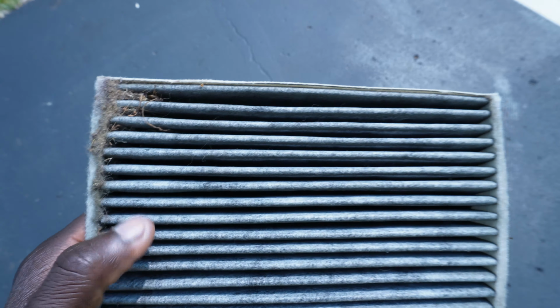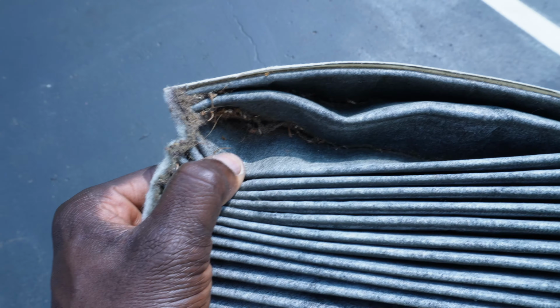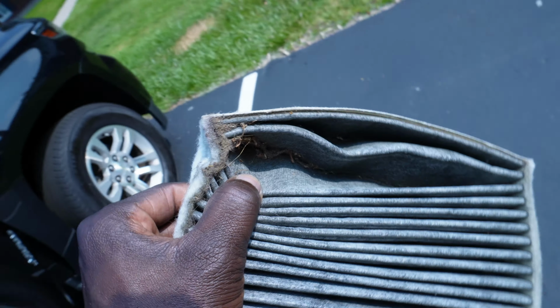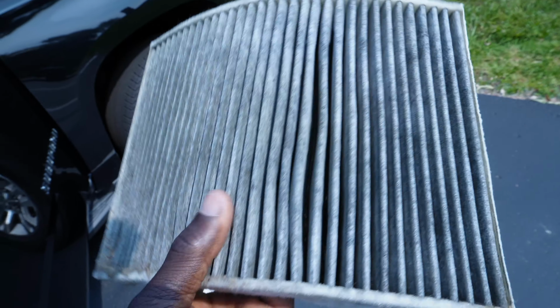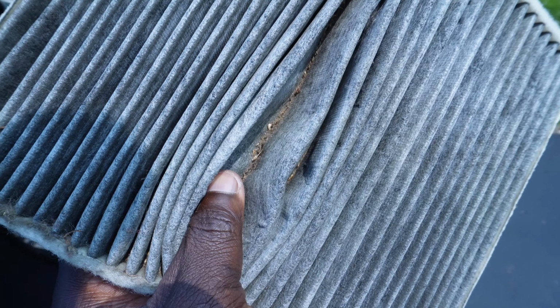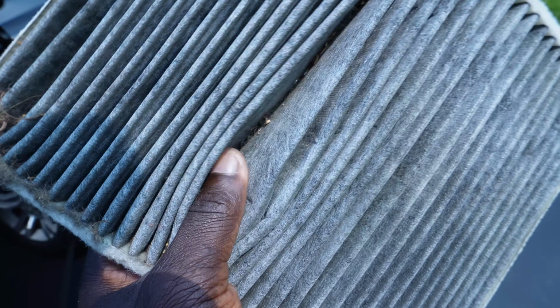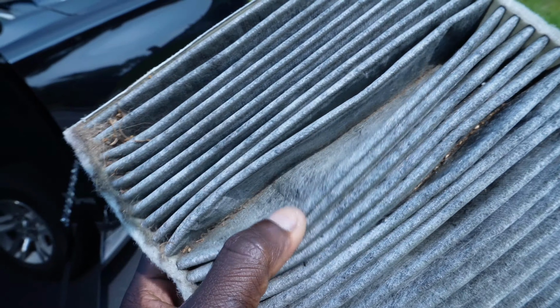This cabin air filter is from my used 2019 BMW 4 Series. And look at this thing. If you go in between, you're gonna see more dirt, leaves, gunk, everything. So I decided to replace this thing, knowing the year of the vehicle.